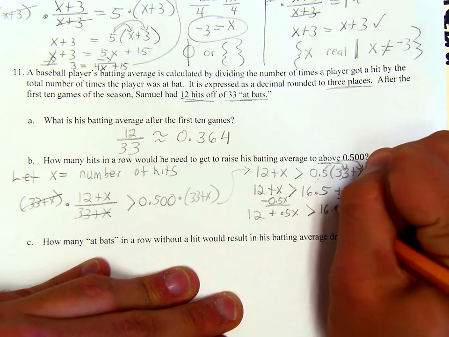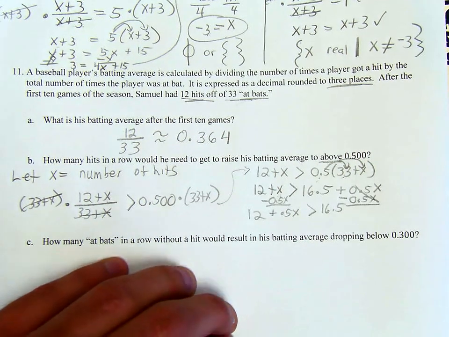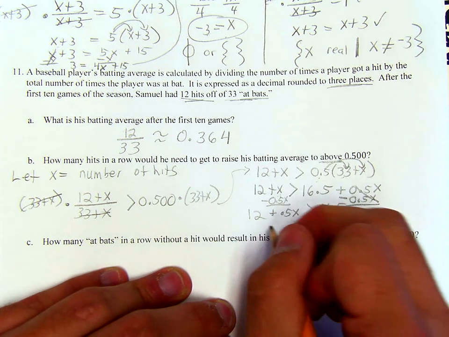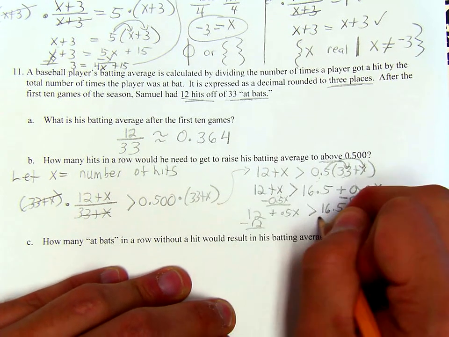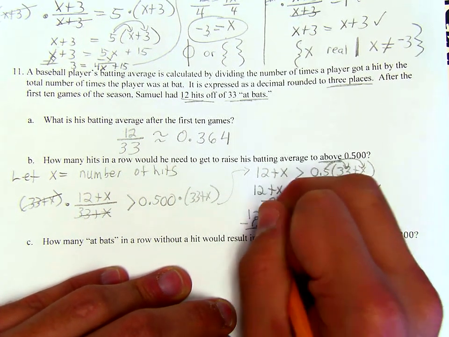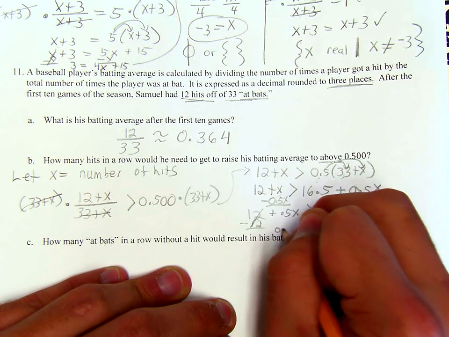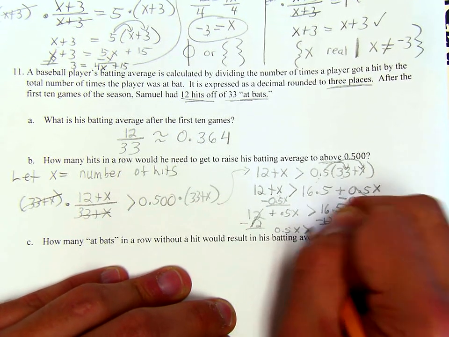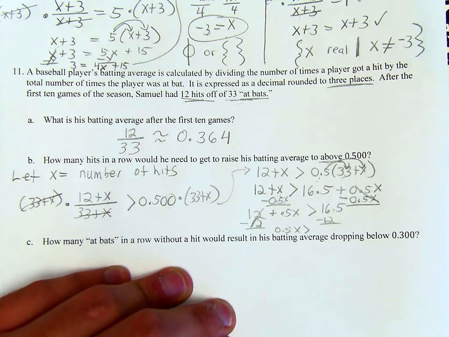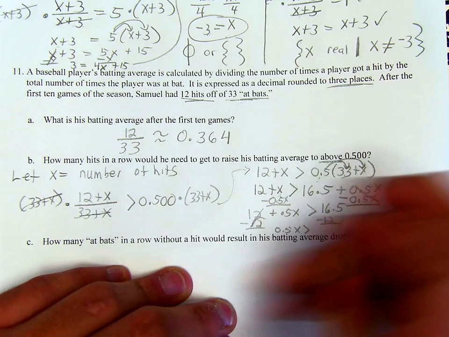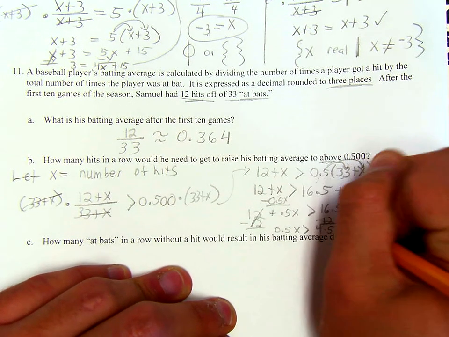And then if we look at this, we're going to have to subtract 12, subtract 12. So we get that 0.5x is greater than 16.5 minus 12, which is 4.5.